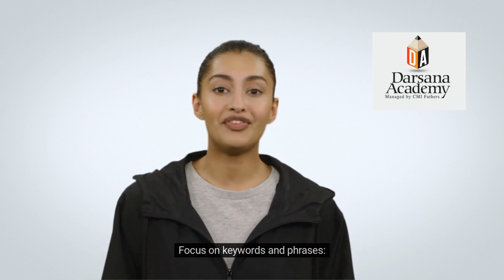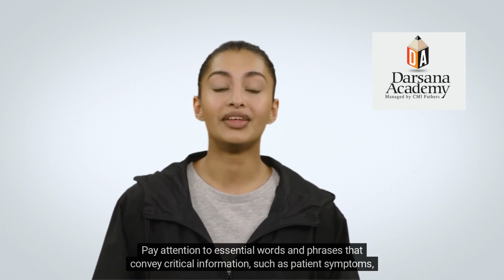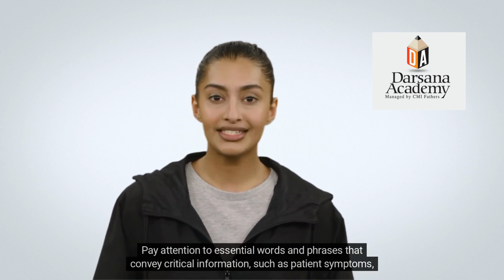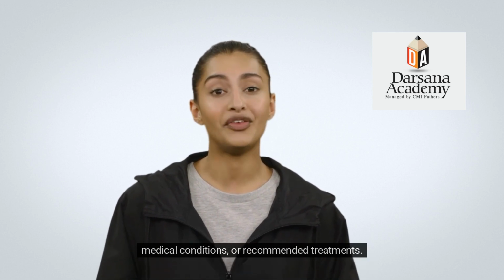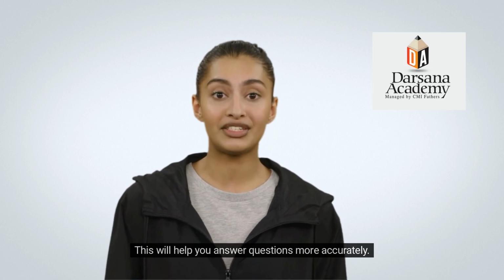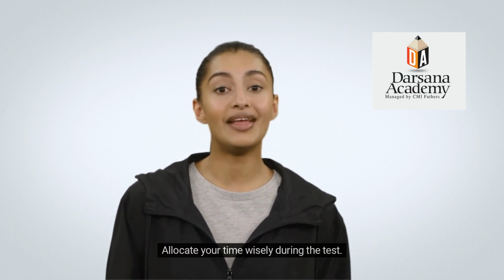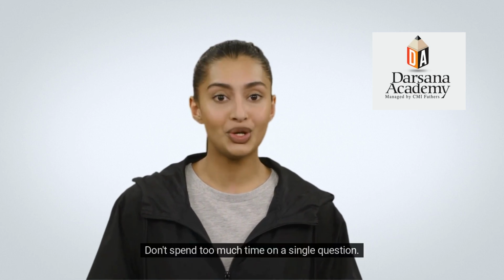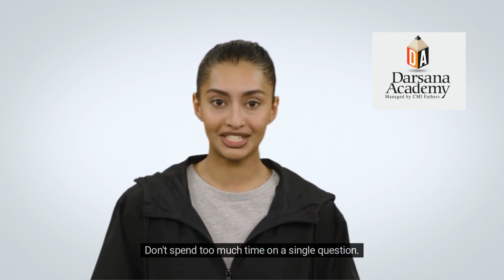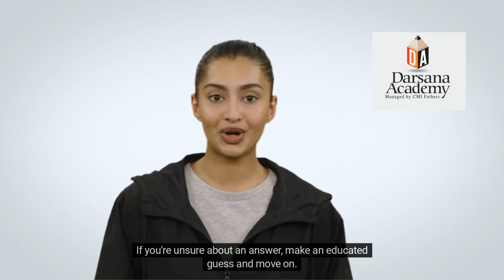Focus on keywords and phrases. Pay attention to essential words and phrases that convey critical information, such as patient symptoms, medical conditions, or recommended treatments. This will help you answer questions more accurately. Manage your time effectively. Allocate your time wisely during the test. Don't spend too much time on a single question. If you're unsure about an answer, make an educated guess and move on.